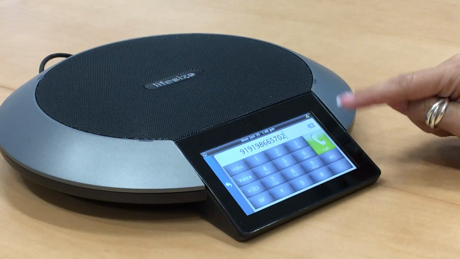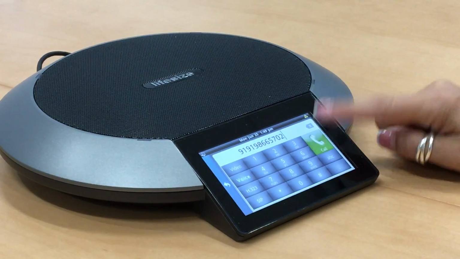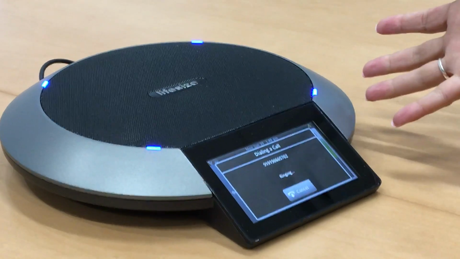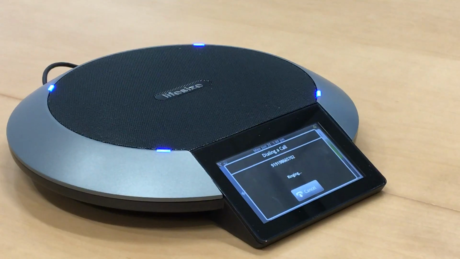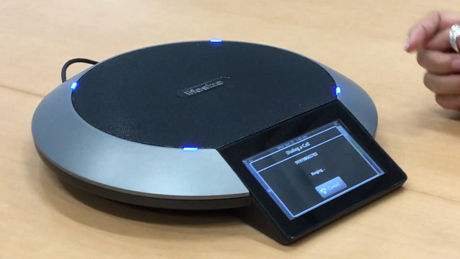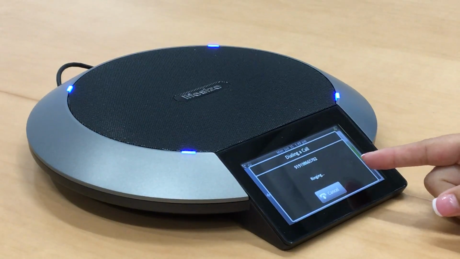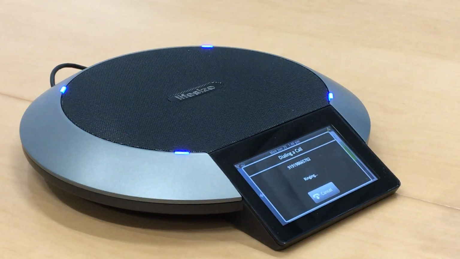Once you've dialed your number, you do have to press the call button, just like on your cell phone. When the line is ringing, you don't actually hear the ringing, but you will see these blue lights light up, and then on the display it says ringing, and it tells you what number you're calling.